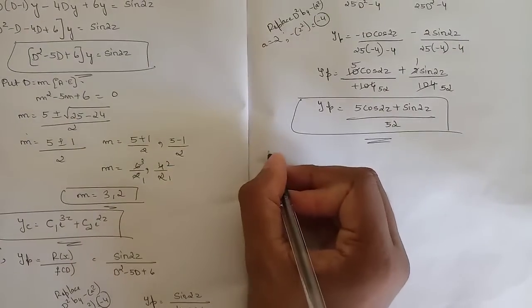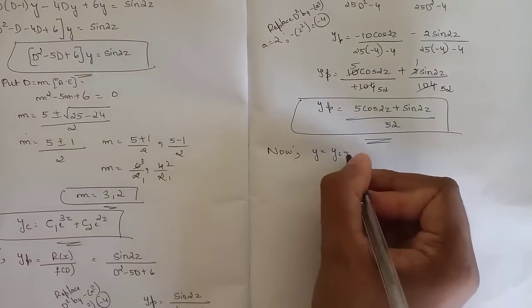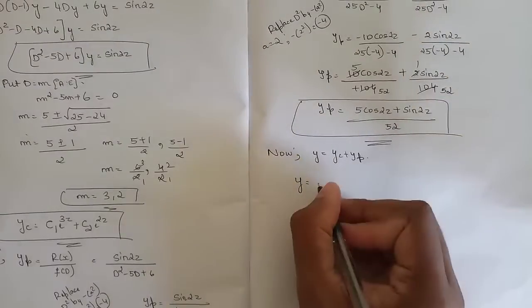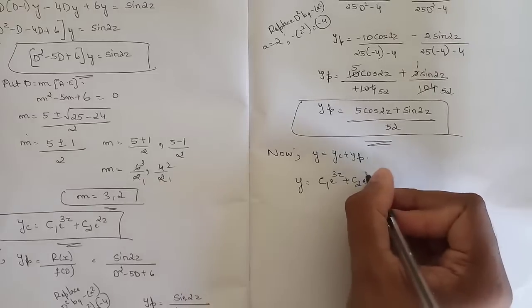Now write y equal to yc plus yp. We got yc as c1 e to the power 3z plus c2 e to the power 2z.